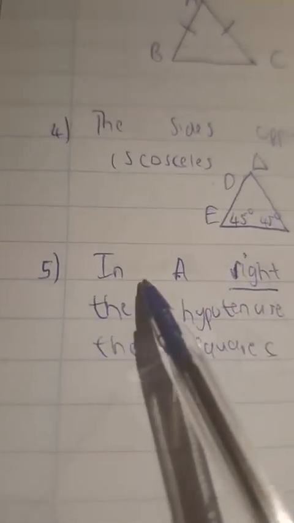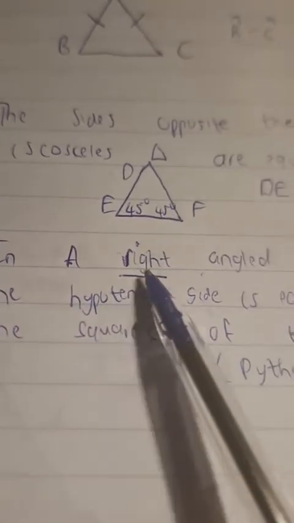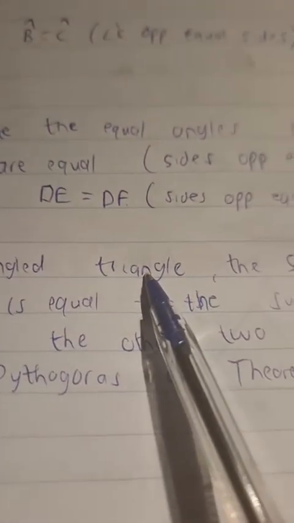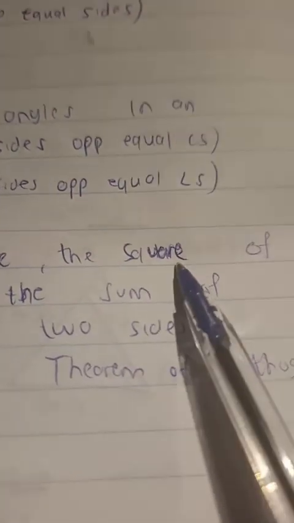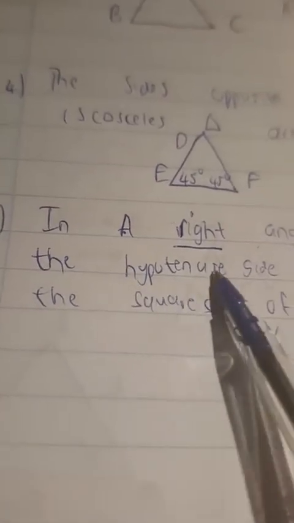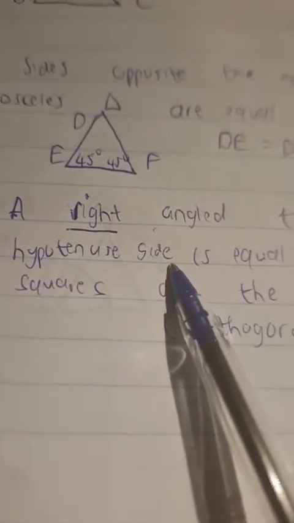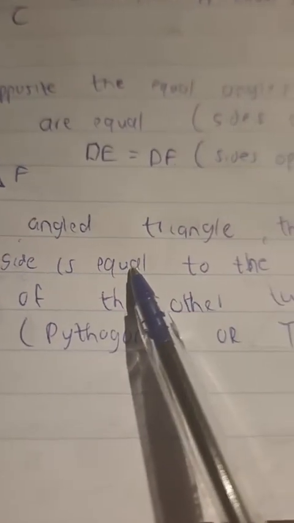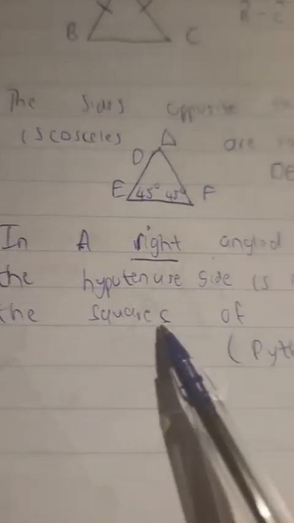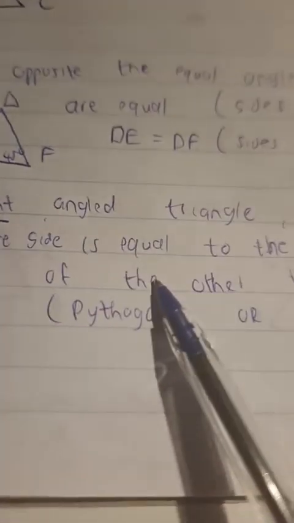I repeat, in a right-angled triangle, the square of the hypotenuse side is equal to the sum of the squares of the other two sides.